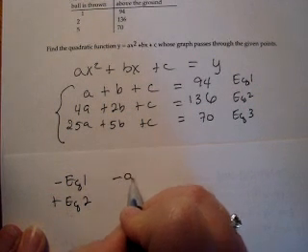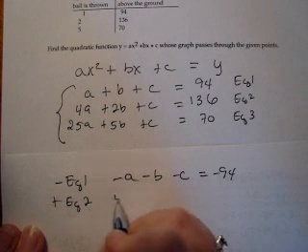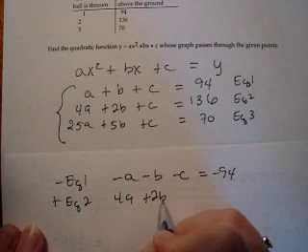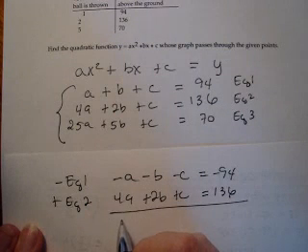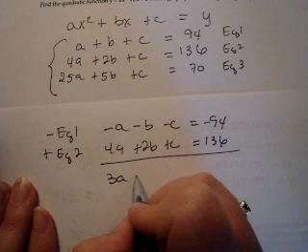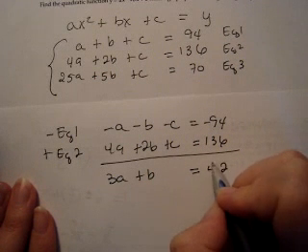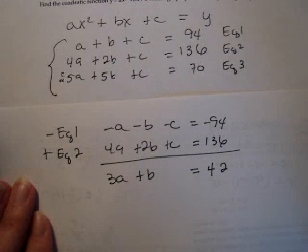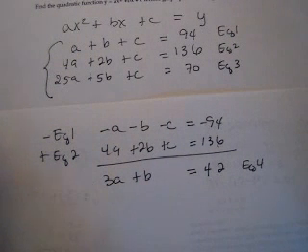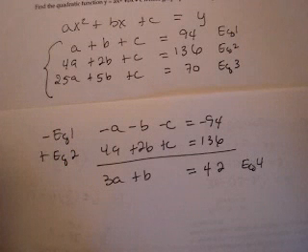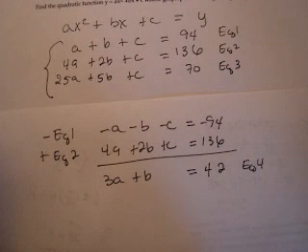That would look like negative a minus b minus c equals negative 94. Equation 2 was 4a plus 2b plus c is equal to 136. And when I add down, I will get 3a plus b is equal to, wait, don't tell me, 42. Okay? So we'll call that equation 4, and I'll write it down here for later. So equation 4 is 3a plus b equals 42.